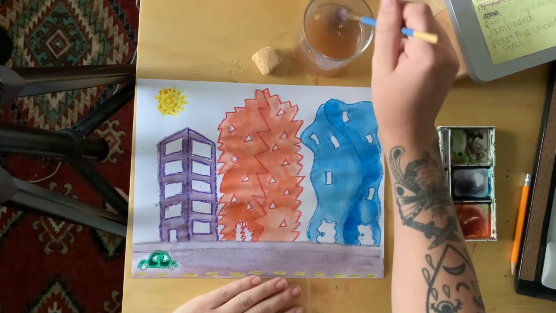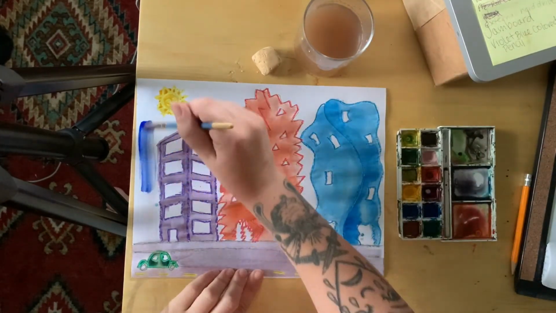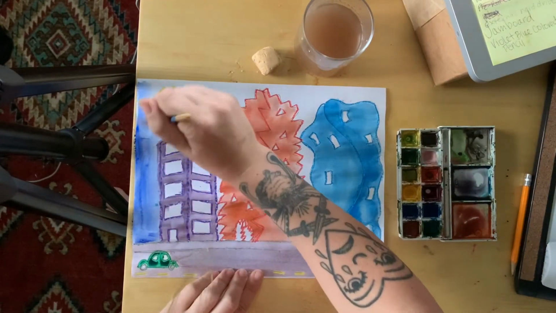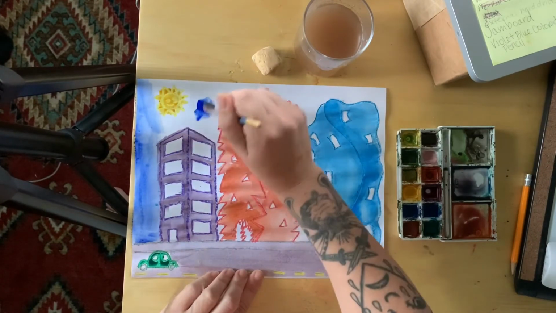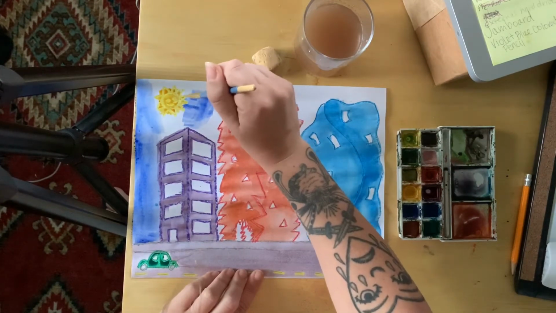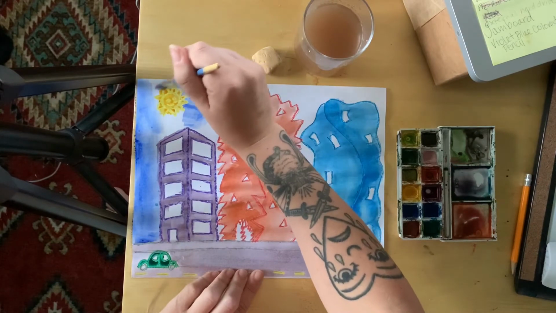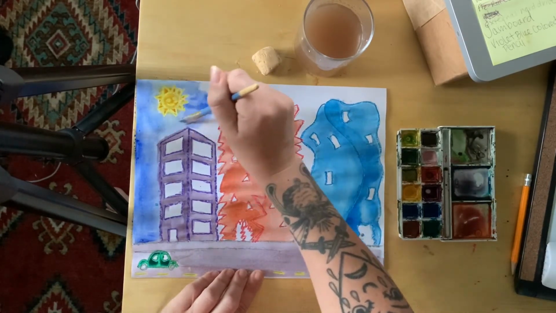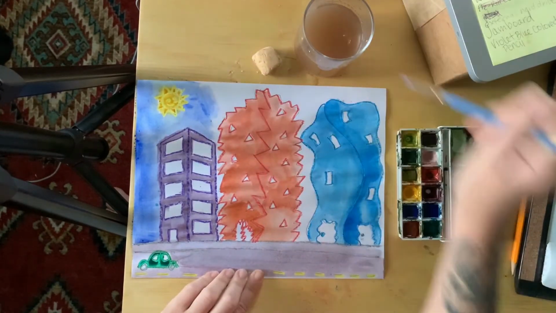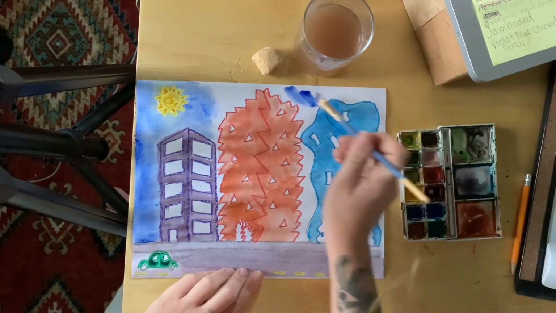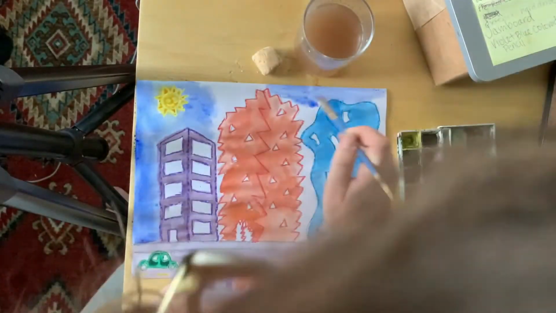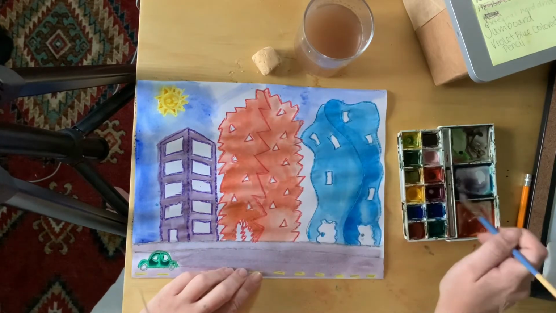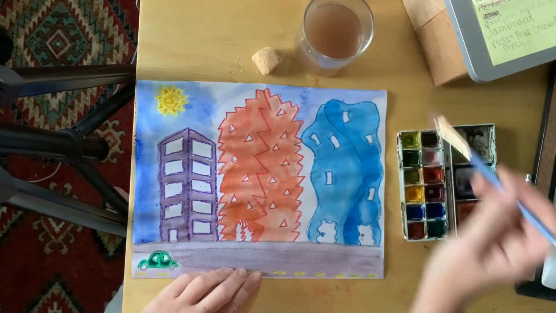I think lastly, I'm just gonna paint my sky. Oh, wrong container.